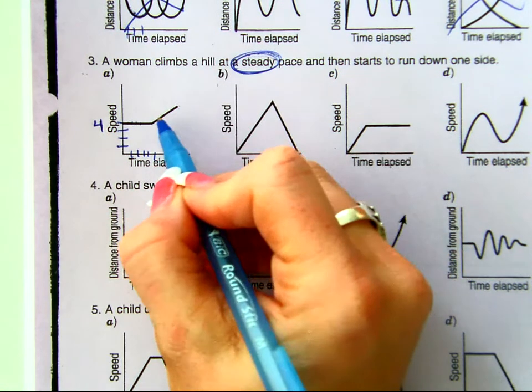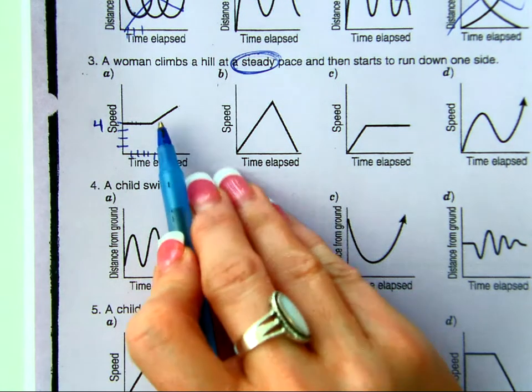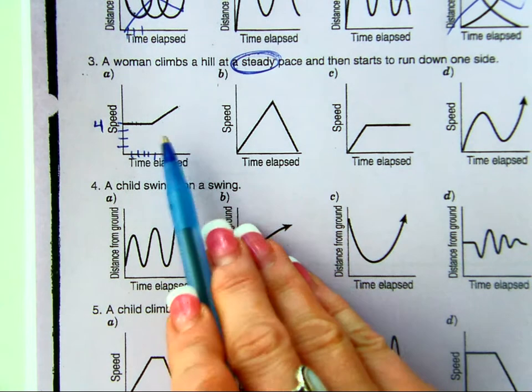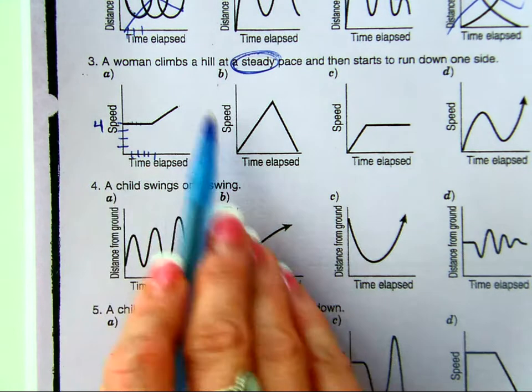So, what's actually happening during this right here? Her speed is increasing, which is what happens when you run down a hill. This does not mean she's going up the hill. So this is kind of weird. We didn't expect this one, did we?